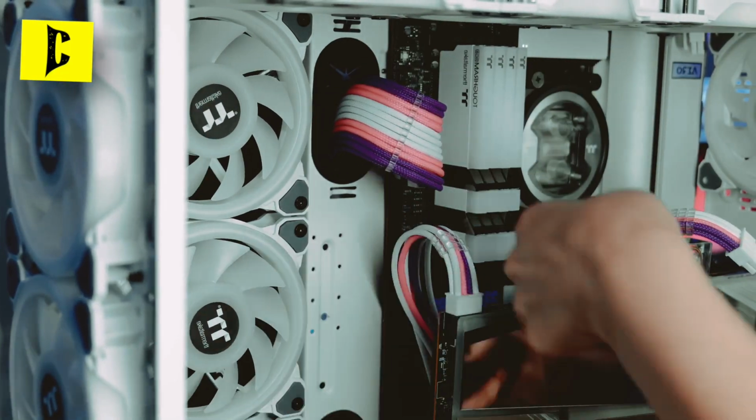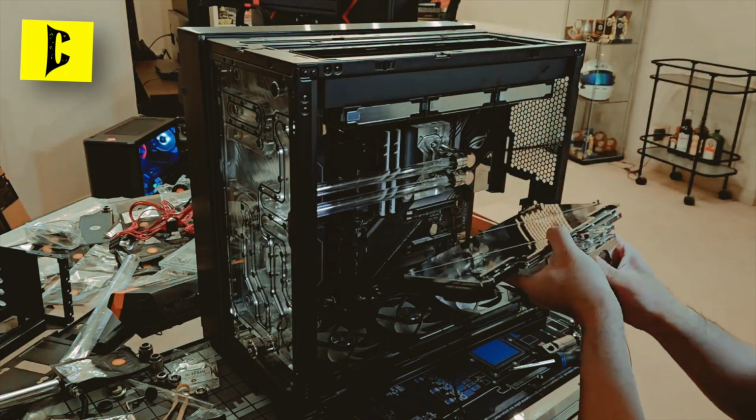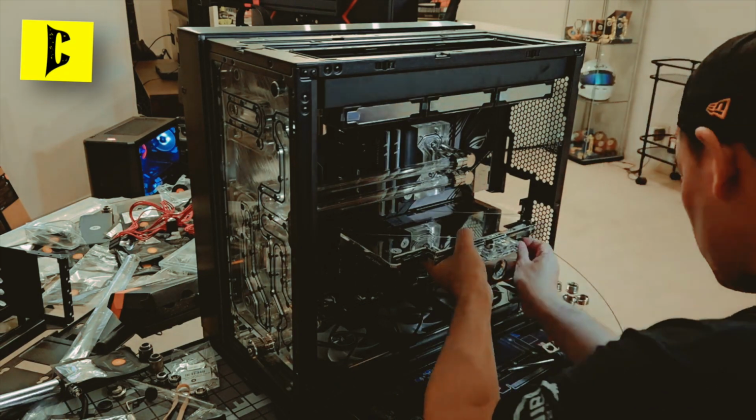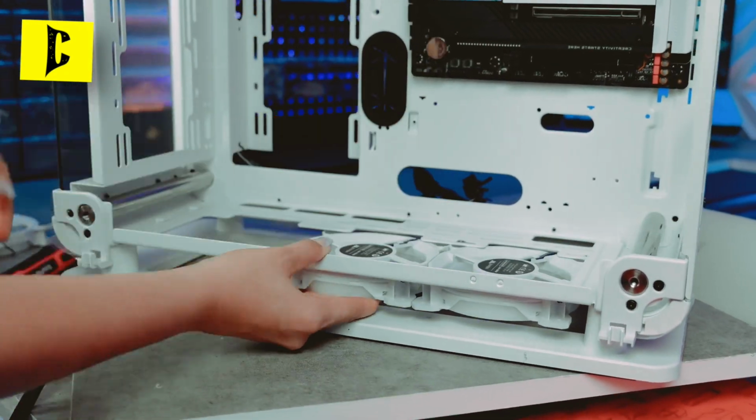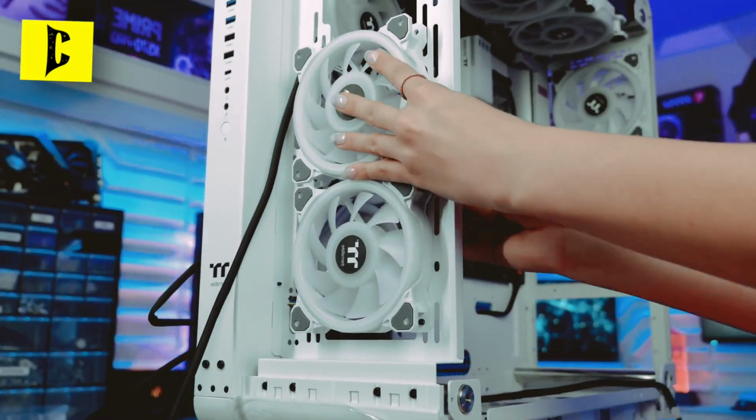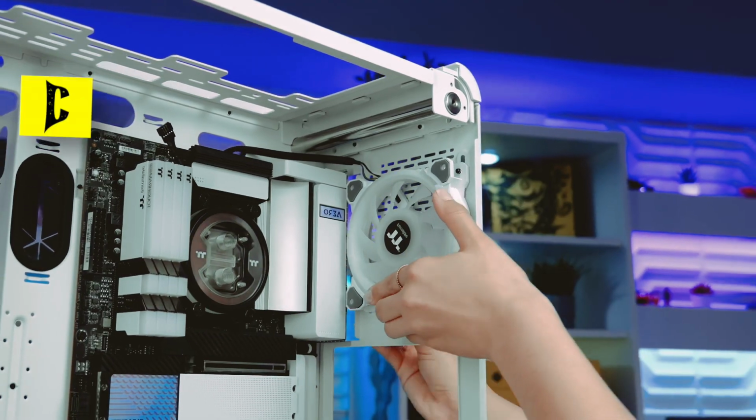C. If gaming or graphic-intensive tasks are important to you, investing in a capable graphics card or GPU is crucial. Look for models with sufficient VRAM or video RAM to handle demanding visuals. Consider factors such as power consumption and cooling to ensure optimal performance and longevity.